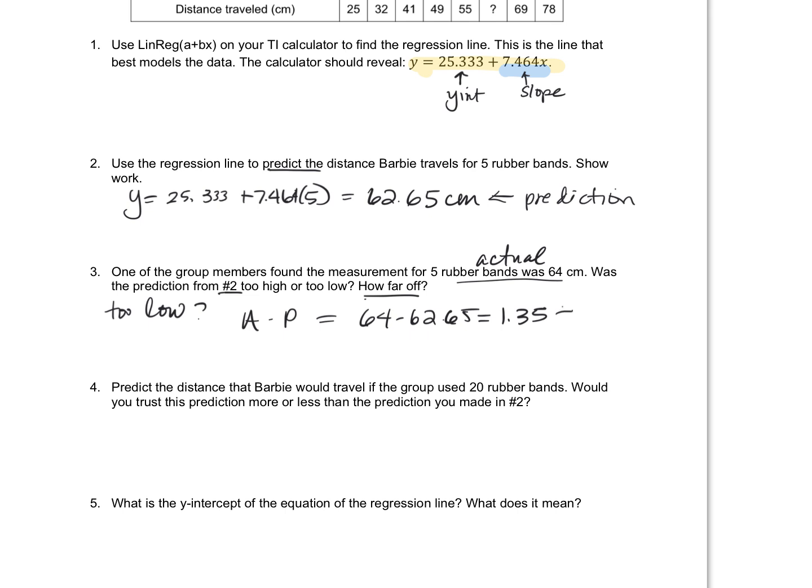So we call this a residual. Okay? How far off was the actual point from the predicted? All right? And it's not that hard to figure out because if you think about your scatter plot, here's your dots, right? And my prediction line does the best it can to predict it.